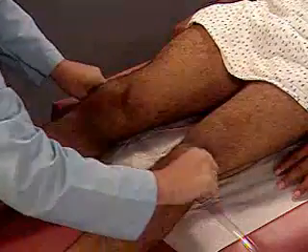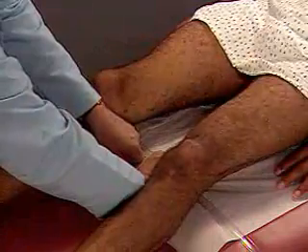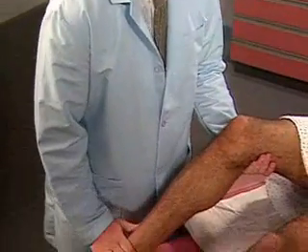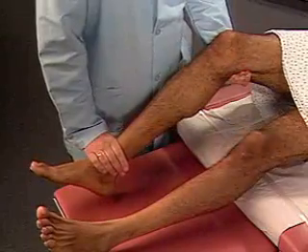Relax. To test hip adduction, place your hands between the patient's knees and ask him to bring his legs together. Note the strength. Try to lift your foot off the table. Continue by testing muscle strength at the knee.